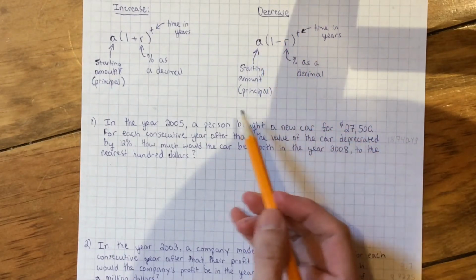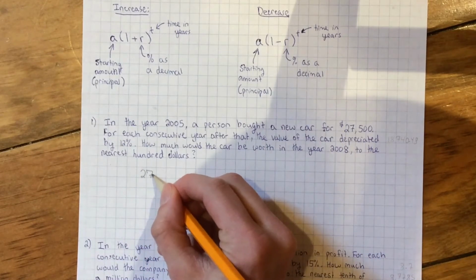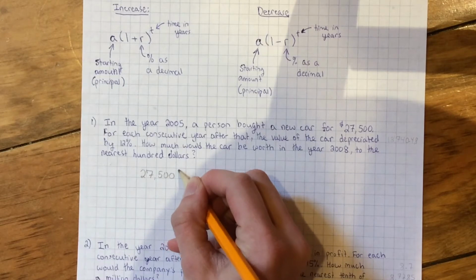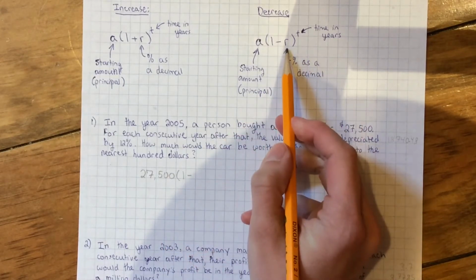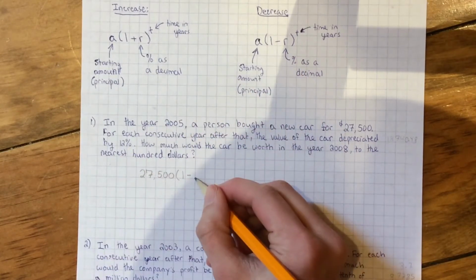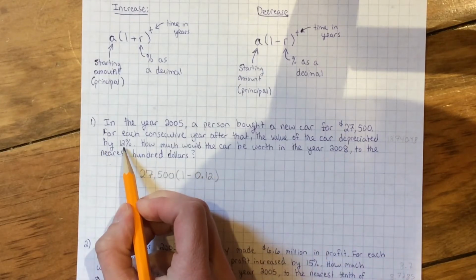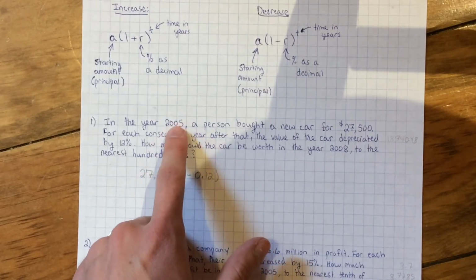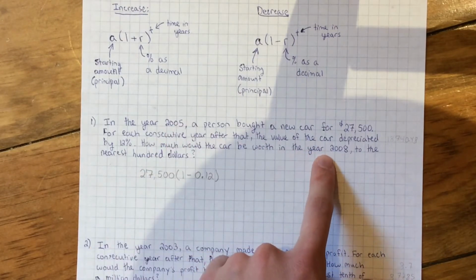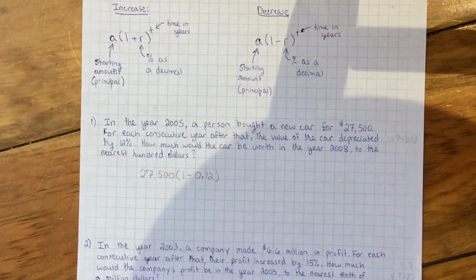My starting amount was $27,500. So that goes in place of A in the equation. I have 1 minus my percent as a decimal, which is 0.12. I got that by doing 12 divided by 100. Now my time in years, I'm going from 2005 to 2008. So it goes 2006, it goes down, 2007, it goes down, 2008, it goes down. So it'll be 3 years, so I put a little exponent of 3.